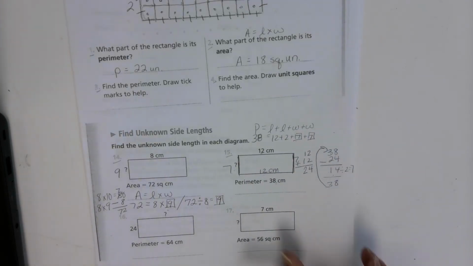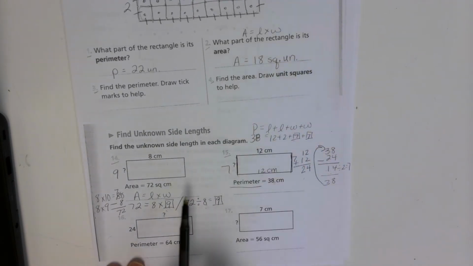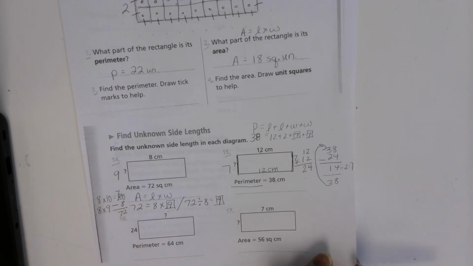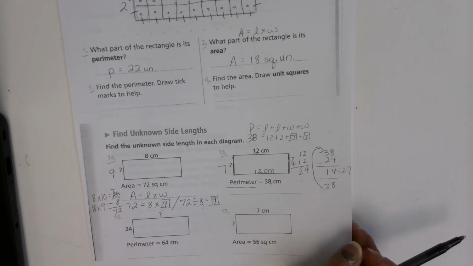So you might be given the perimeter. If you get the perimeter, your calculations will be different. If they give you the area, you just have to divide or use that inverse operation and try to figure out what times that length would equal that area.